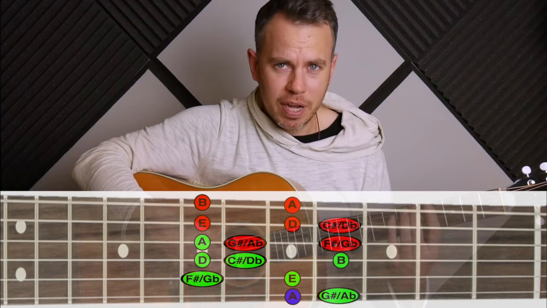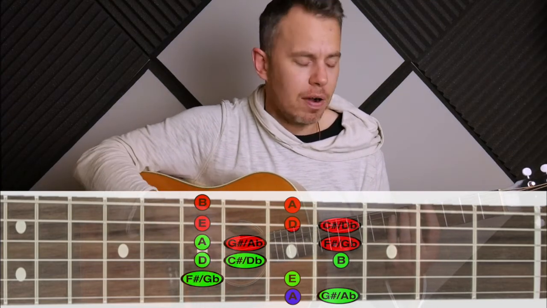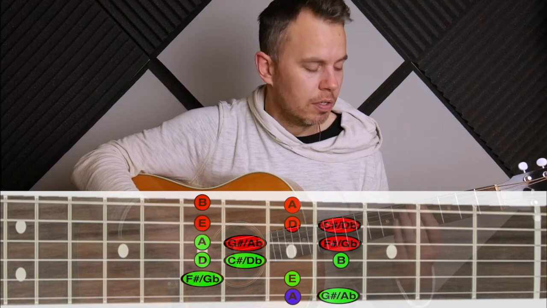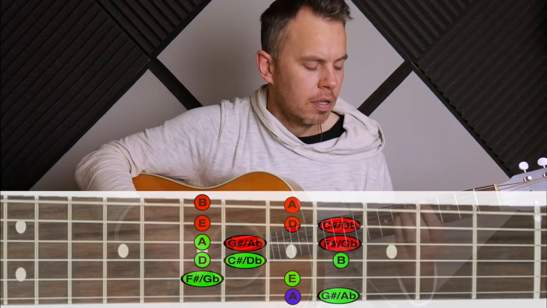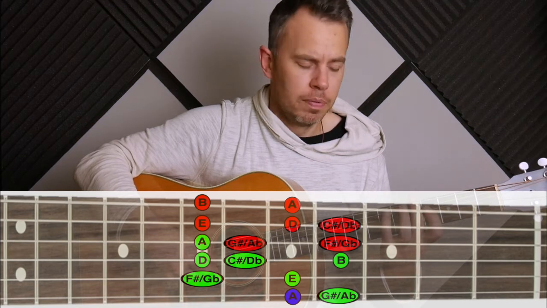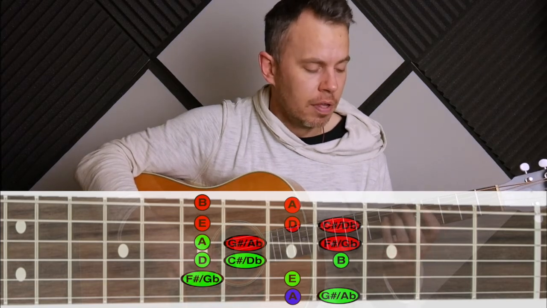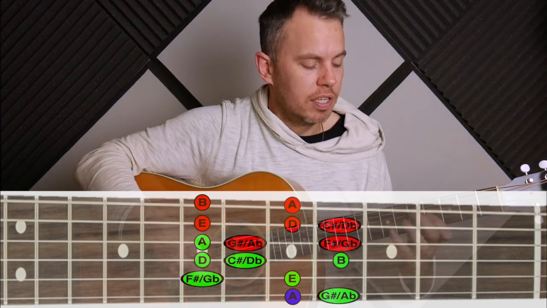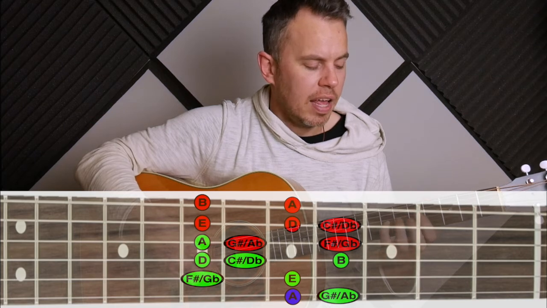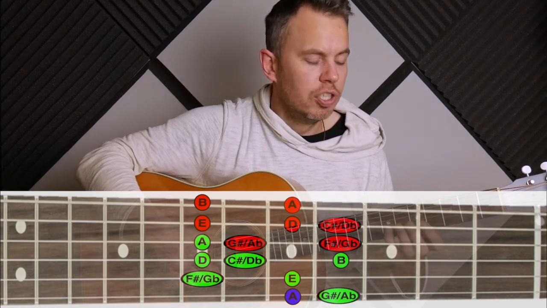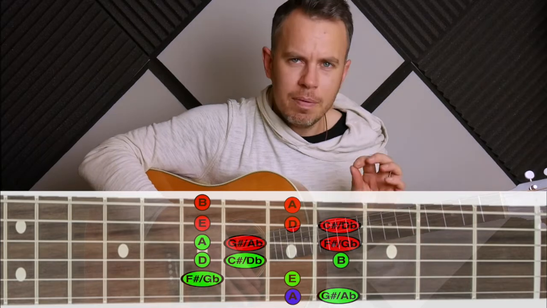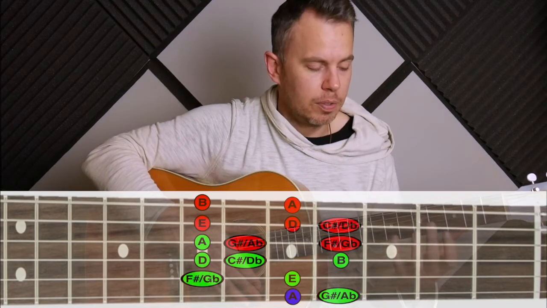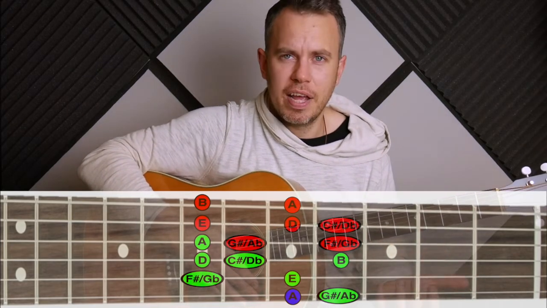So exactly the same scale shape, but let's look at the notes that we end up with now, and we should follow the A major scale. So A, B, C sharp, D, E, F sharp, G sharp, A. Next octave, B, C sharp, D, E, F sharp, G sharp, and A. So the same scale shape, but put into a different position. We're playing a different key.